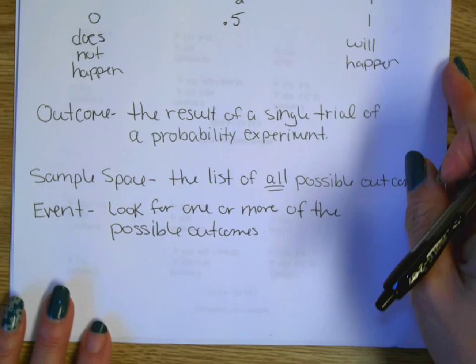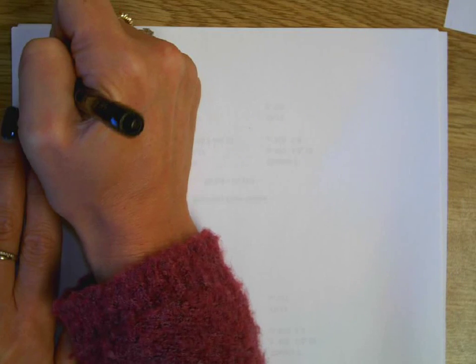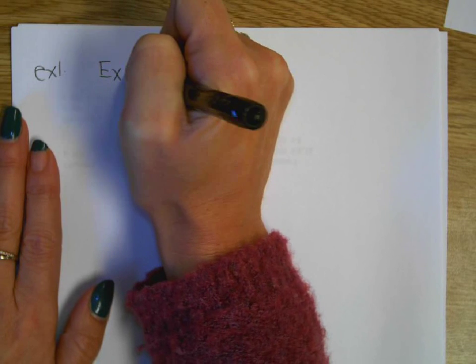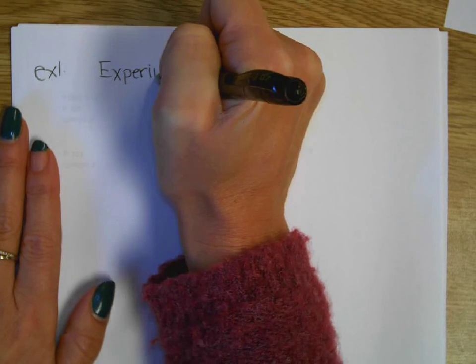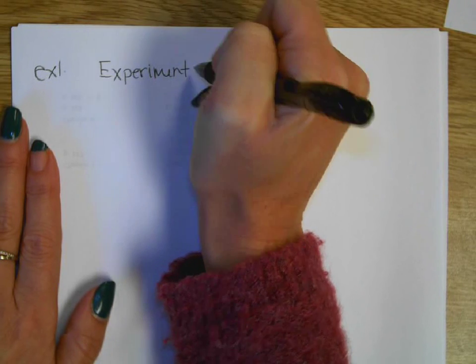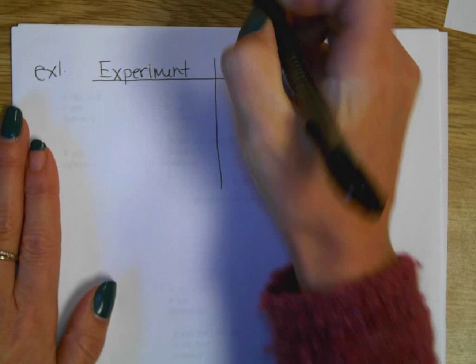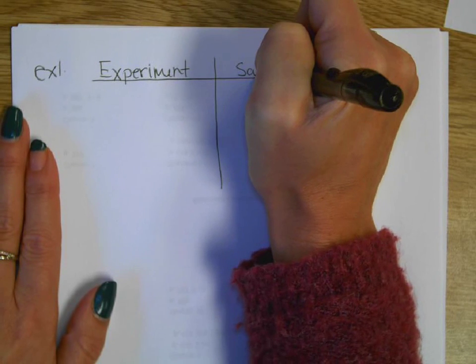I think I'll start a new page, though. Okay, example 1. I'll give you the experiment, and you will list out the sample space.